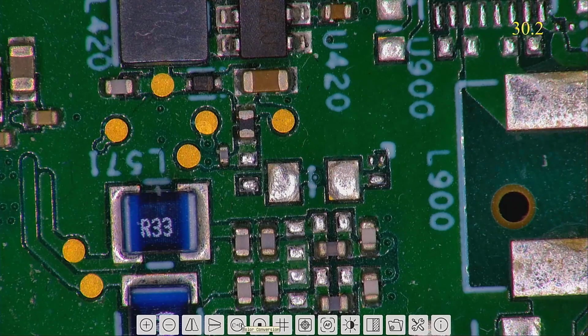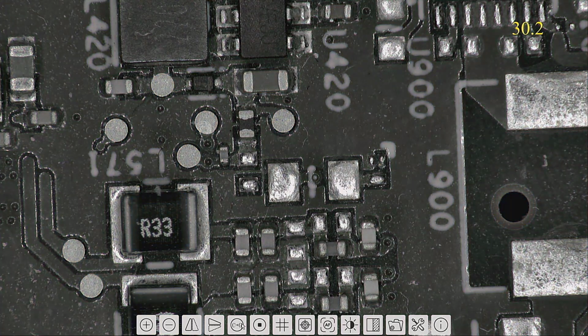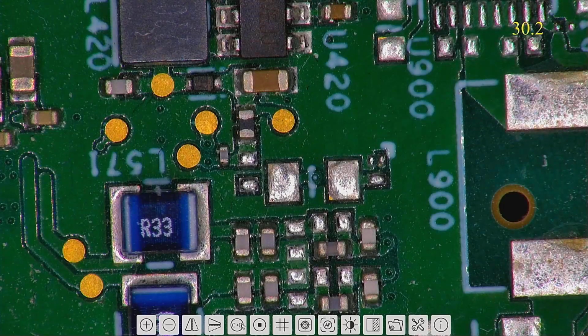The CG button is the color conversion button. This will instantly remove all color to black and white. Click again to toggle back to color.